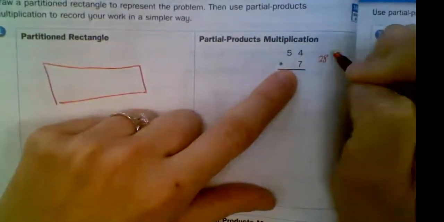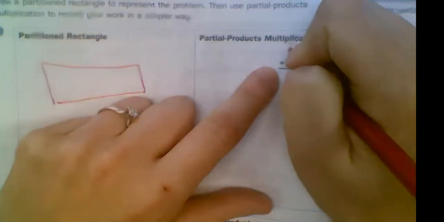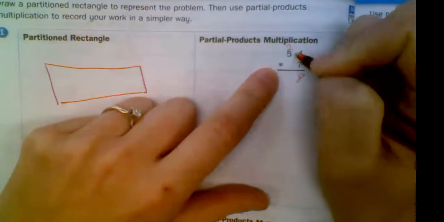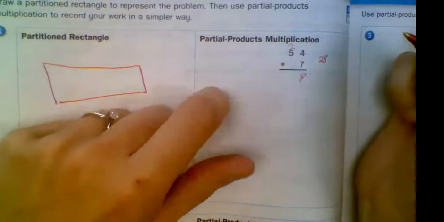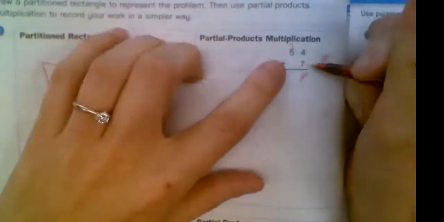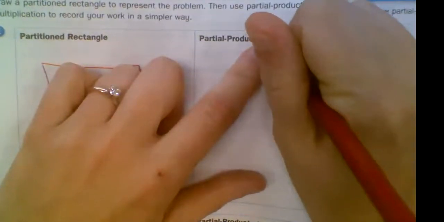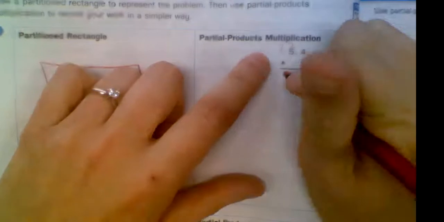So if we have the number 28, the 8 goes on the bottom and we carry the 2. Okay, then we go 5 times 7, 5, 10, 15, 20, 25, 30, 35, 35, plus 2 more is 37. Well, since there's nothing there, then we just bring down the 3 right away.